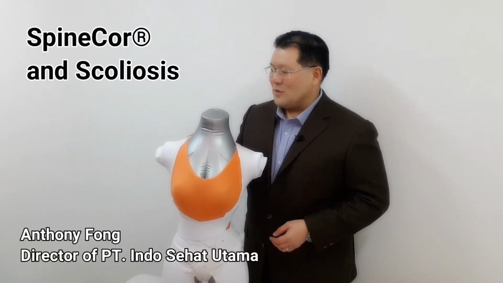So today's topic is about SpineCor. Whenever we talk about scoliosis, there are many different treatment options. The most common method is that when you see doctors and you have scoliosis, the first thing that we'll do is what we call observation and monitoring.